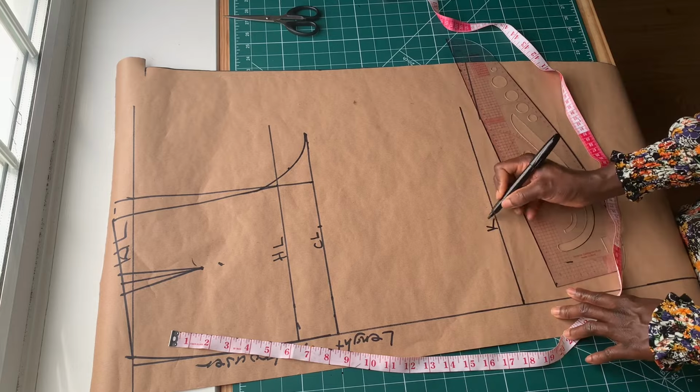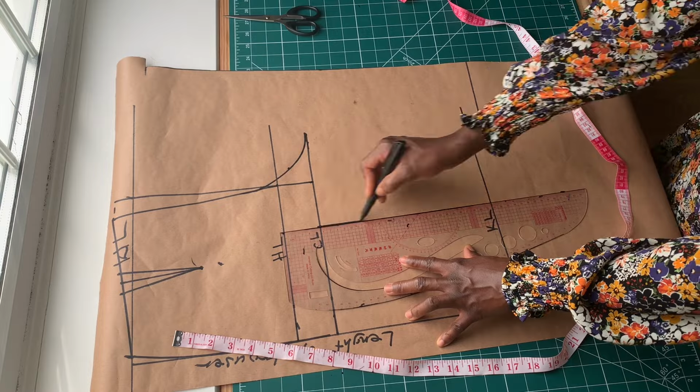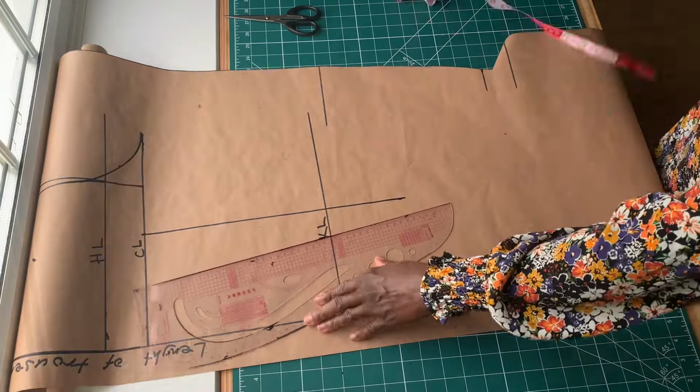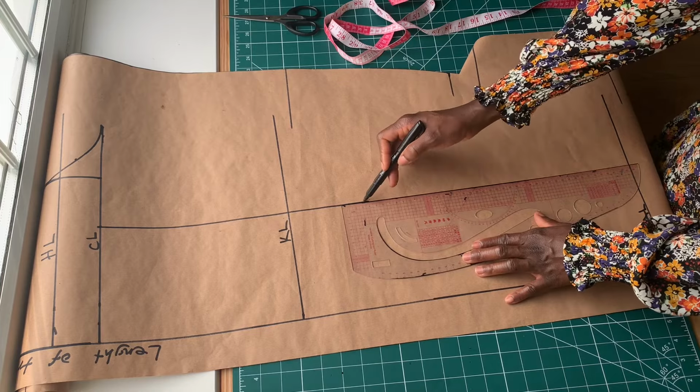Join the crotch line to the knee line with a straight line like so. Then extend the line to the ankle line like so.